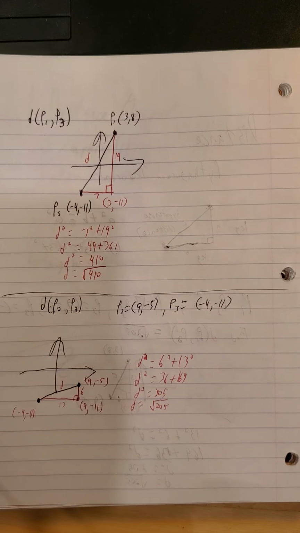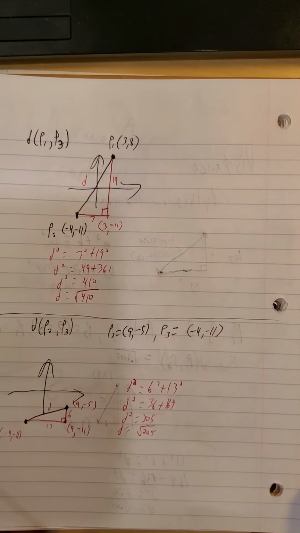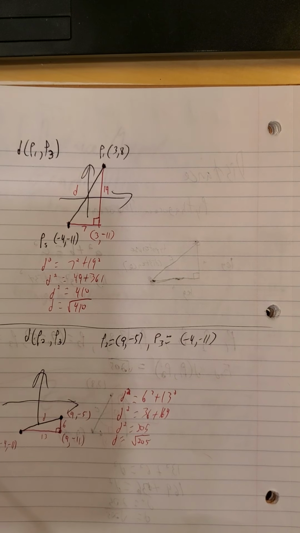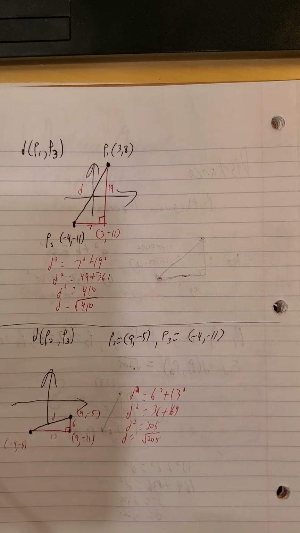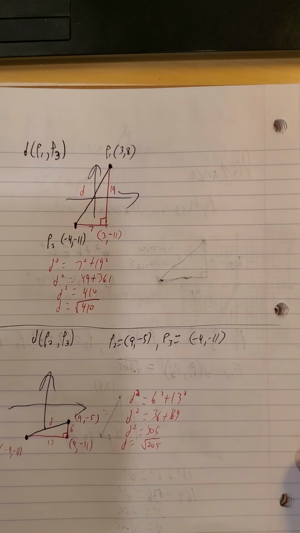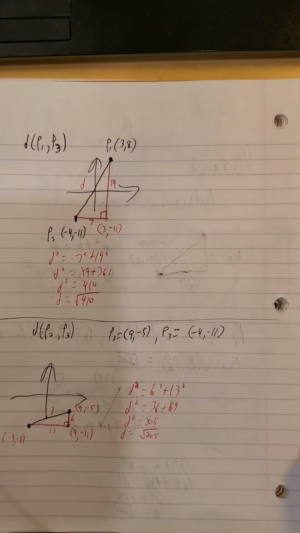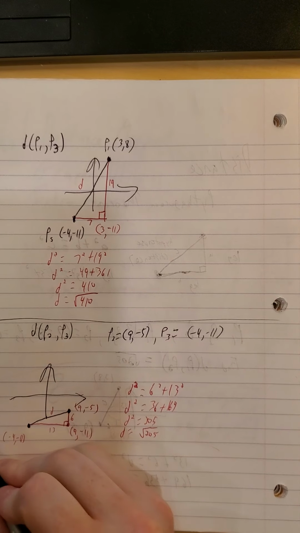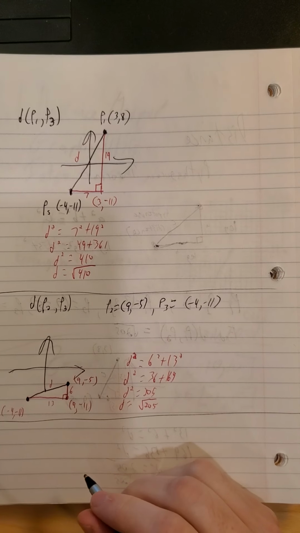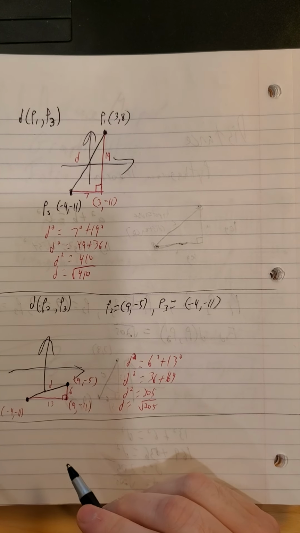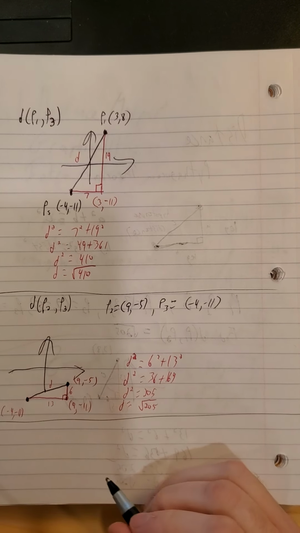So some information that we can do knowing these distances. We can see if the 3 points form a right triangle or don't form a right triangle. If they form a right triangle, then we have to have that relationship of a squared plus b squared equals c squared.